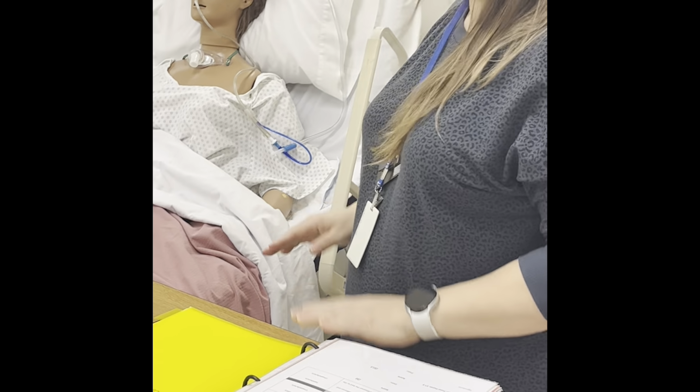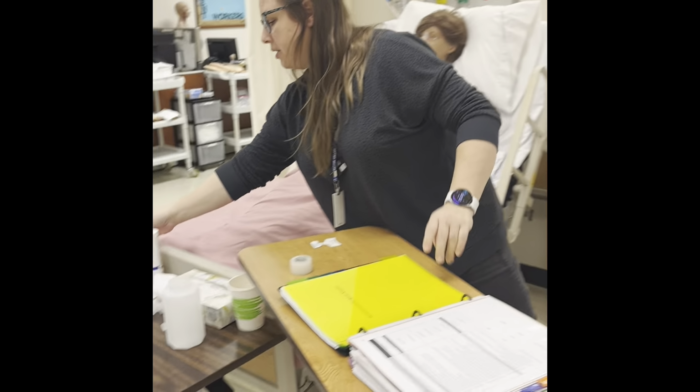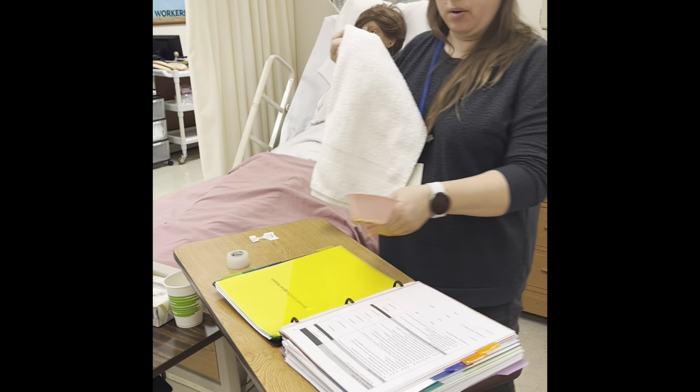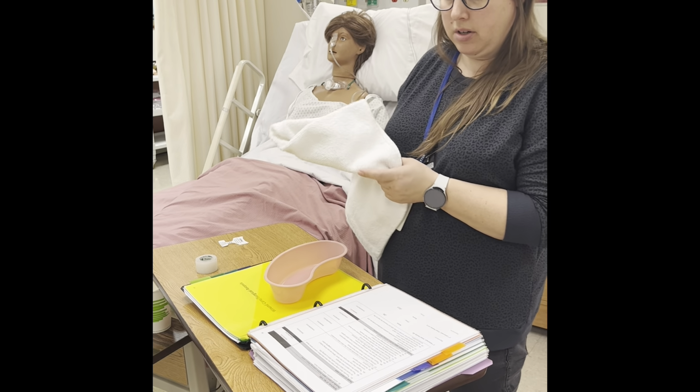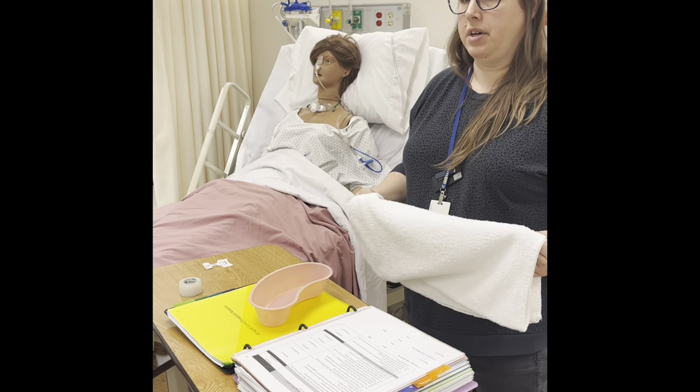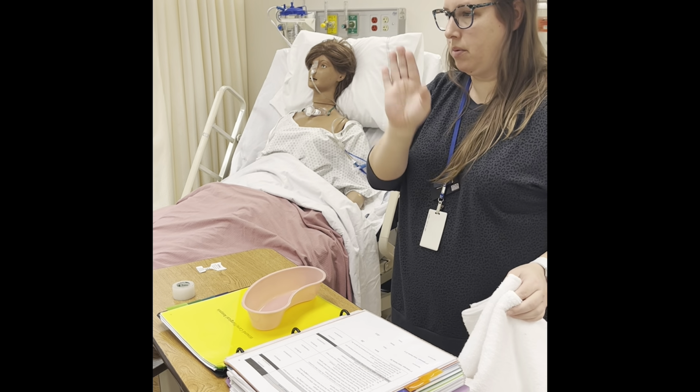All right, then it tells you to gather your supplies. Our supplies for this are just the emesis basin and the towel. So again, we want to make sure that we have the right patient, what their allergies are. The big thing, if you forget to identify them, it's okay because we've already done it once.